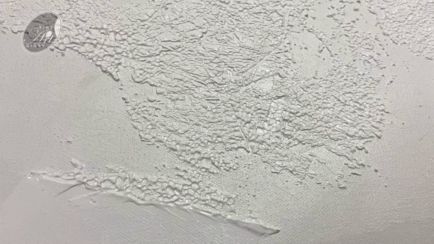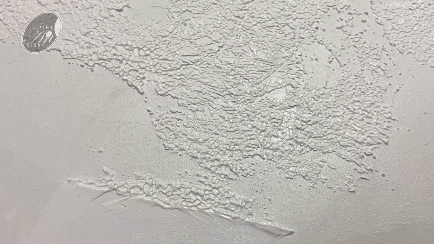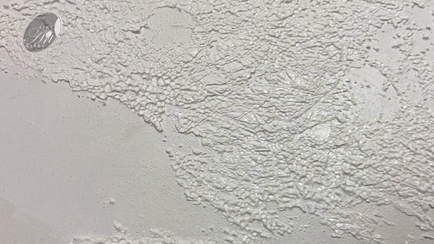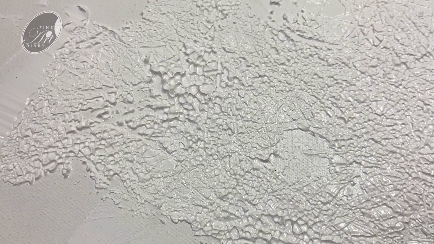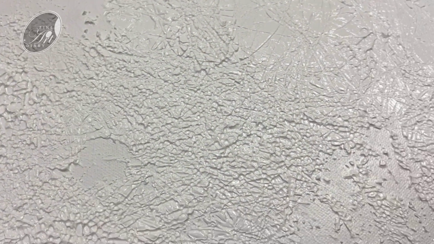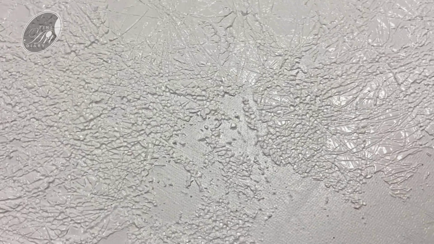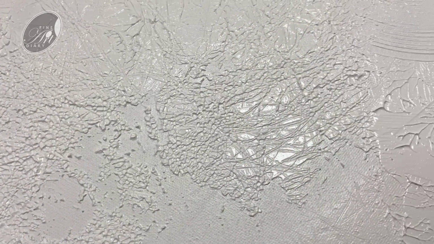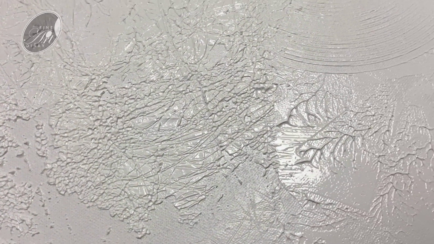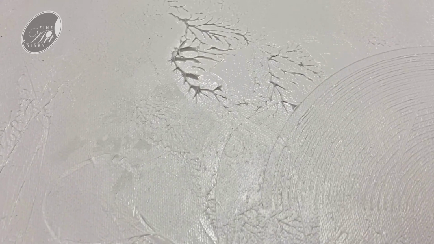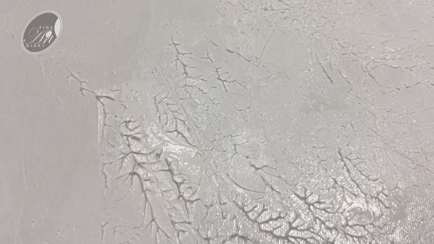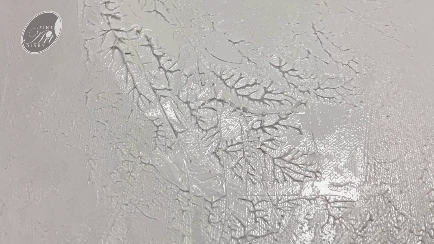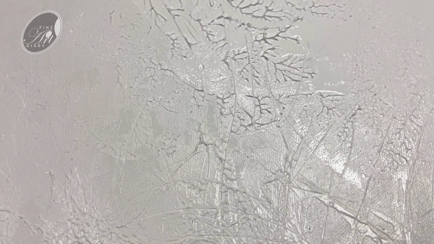Alright, now let's check some close-ups. This area is out of the cocoa coir. You can see this is random, but still rhythm is there in it. The result is totally unexpected. This was the first time I was using this cocoa coir. Here it is out of the spatula, and you can see it is nicely blended with the previous texture.